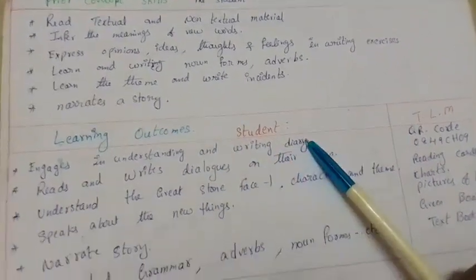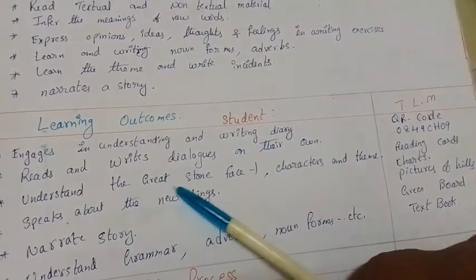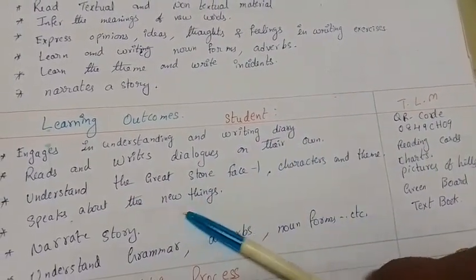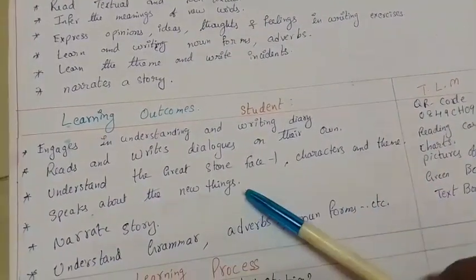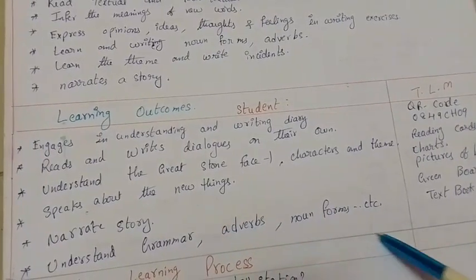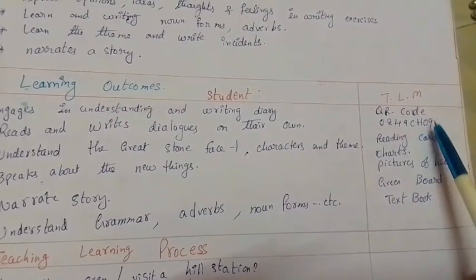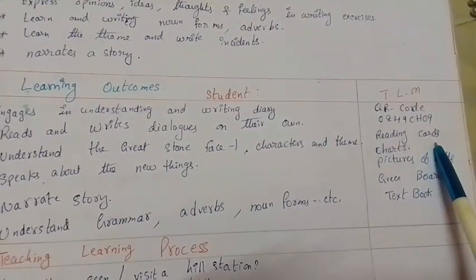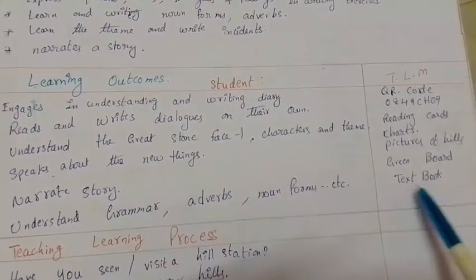Learning outcomes: the student engages in understanding and writing a diary, reads and writes dialogues on their own, understands The Great Stone Face part 1 characters and theme, speaks about new things, narrates a story, understands grammar, adverbs, noun forms. You can go through the QR code mentioned in the lesson. Next, reading cards, charts, pictures of hills, green board, textbook, etc.